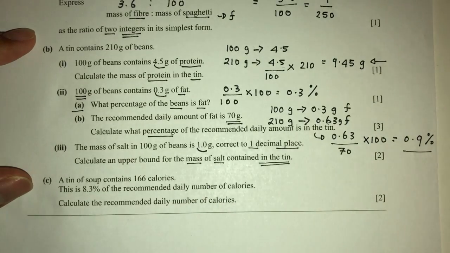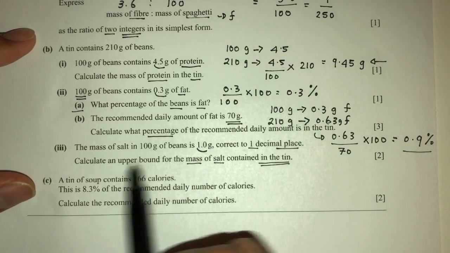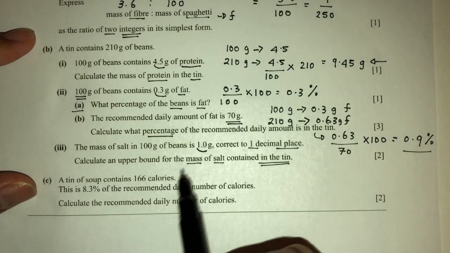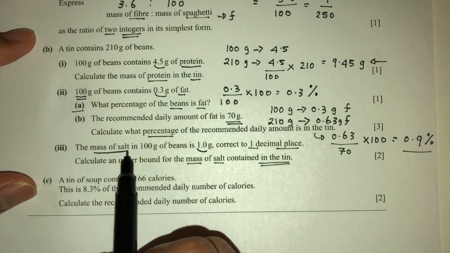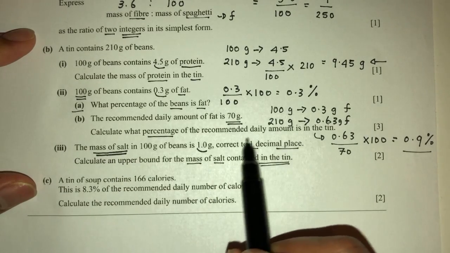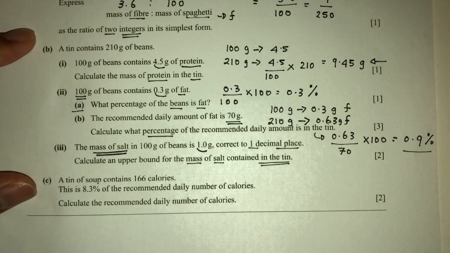Now one by one, let's first write down what is the upper and lower bound for the mass of salt. As you can see, the mass of salt is measured correct to 1 decimal place. So we can write this down first. So what is 1 decimal place? Let me find some space.